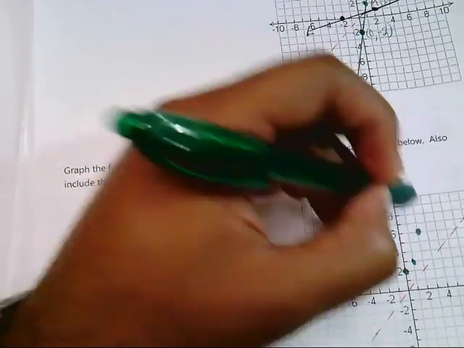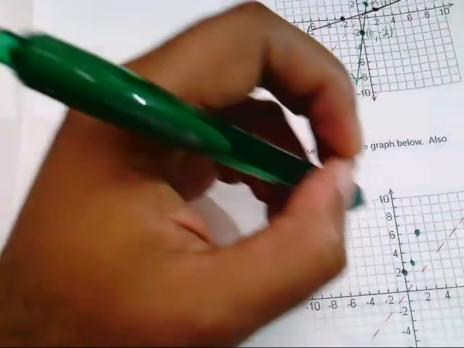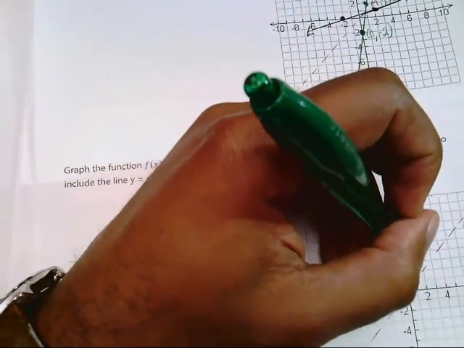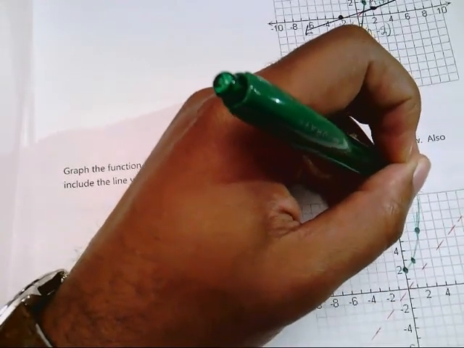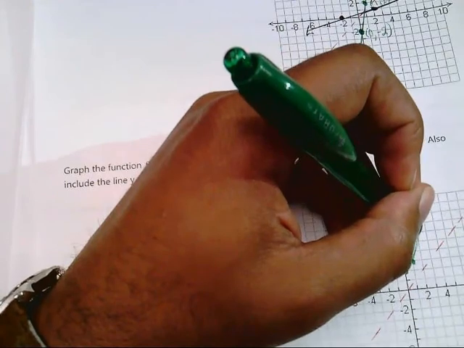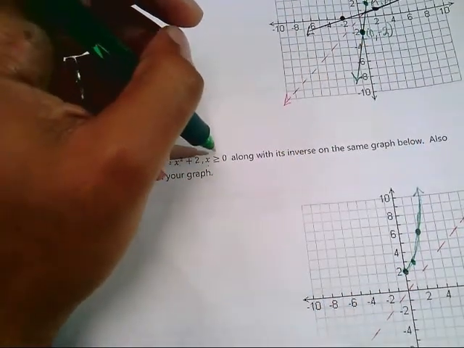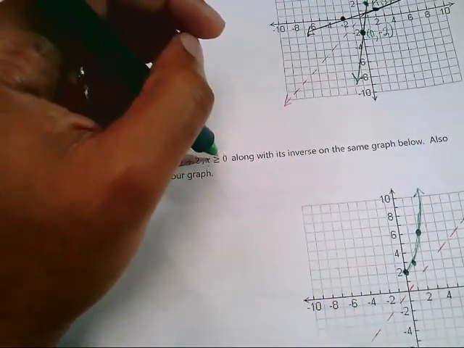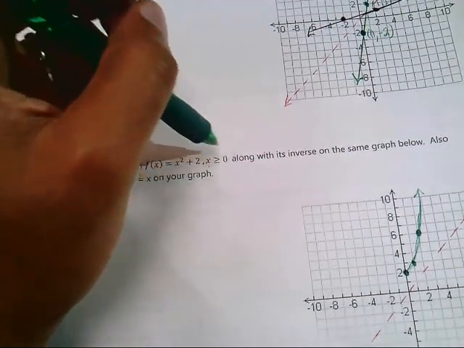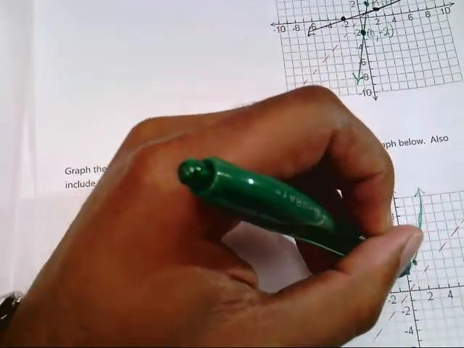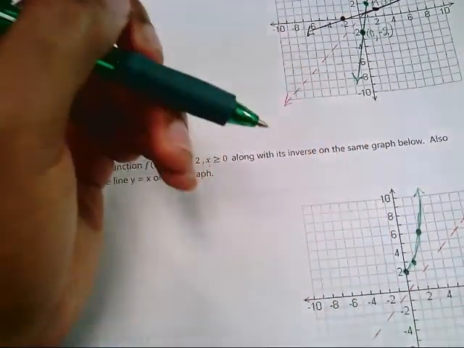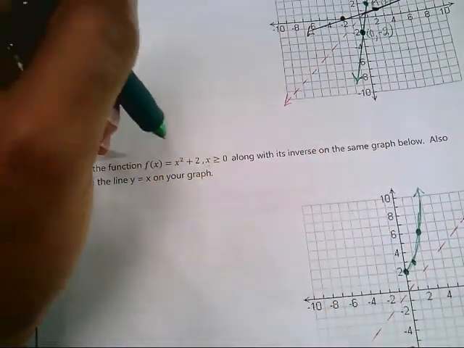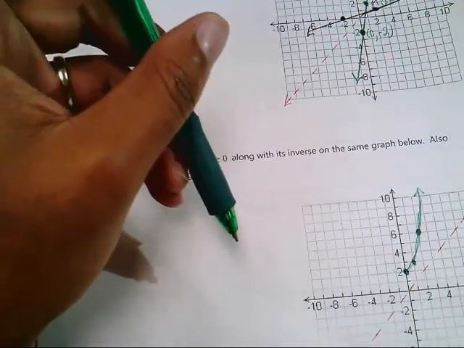And then we know it's a quadratic function. It's supposed to be a parabola. So we see our one-sided U shape developing here. And the reason why it's only one-sided is because we said x can only be greater than or equal to 0, so we only plugged in numbers that were greater than or equal to 0. If there was no restriction here, we would have been able to attach the rest of our graph coming from the left side. So now we're going to do our inverse on the same graph.